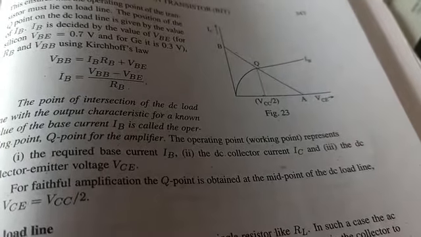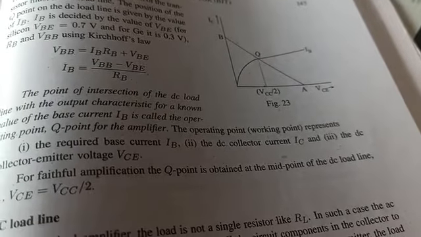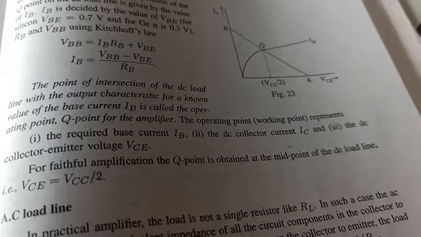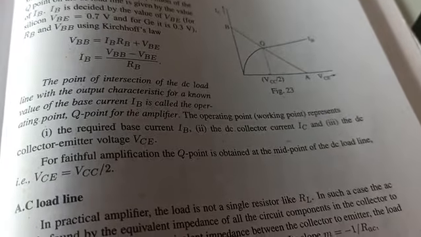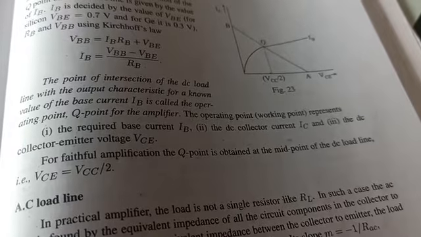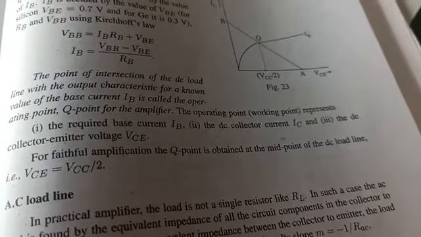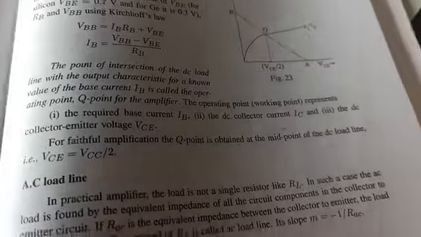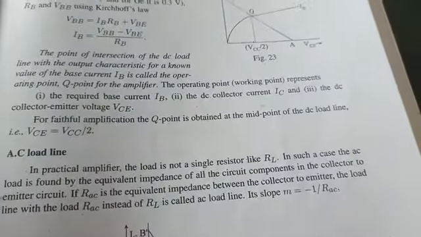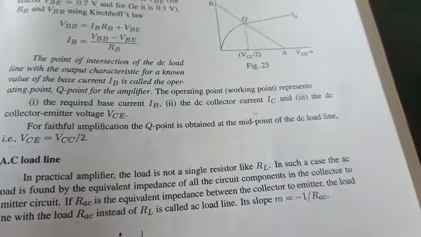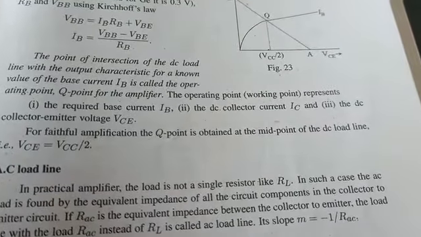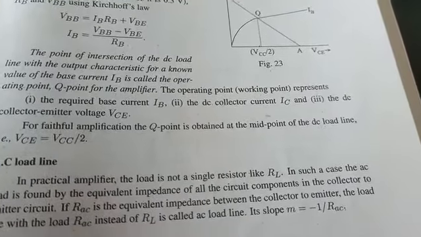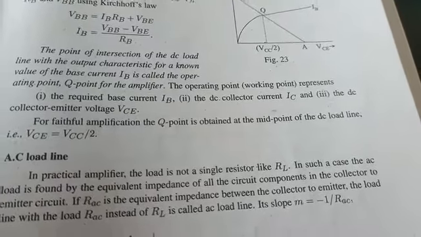From that, IB is equal to (VBB minus VBE) divided by RB. The point of intersection of the DC load line with the output characteristics for a known value of base current is called the operating point. For the Q point of the amplifier, the operating point, we need the base current IB, the DC collector current IC and the DC collector emitter voltage. For faithful amplification, the Q point must be exactly at the midpoint of the load line.